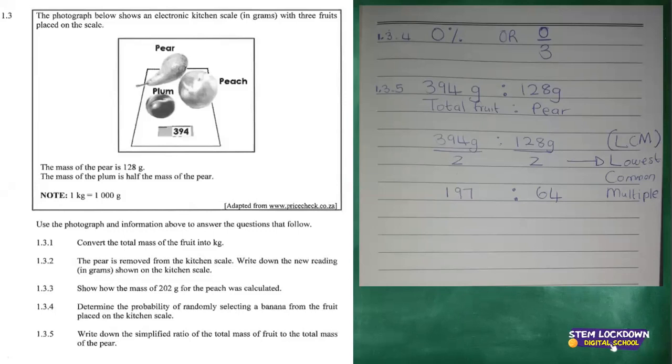That's literally what the question is asking. Absolutely zero. Why? Because there's no school in your bedroom, and no hotel in your cupboard. It's not there. Even on this kitchen scale, there's no banana. So the probability for that is zero. These are just free marks for you, so always pay attention to your questions, okay?